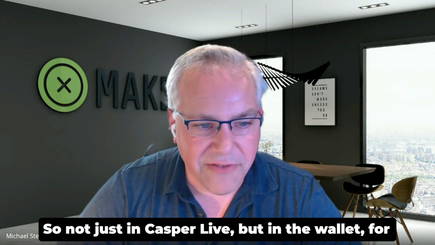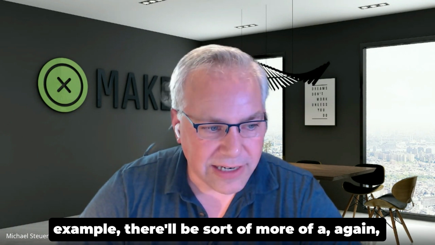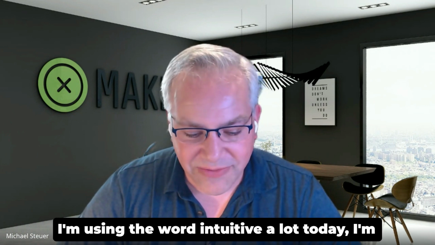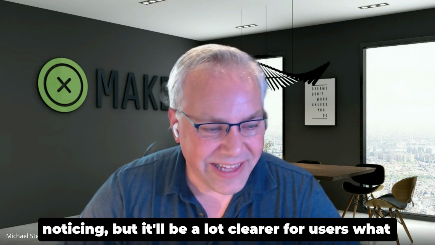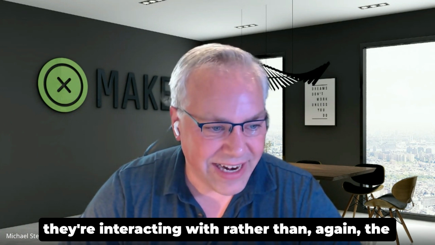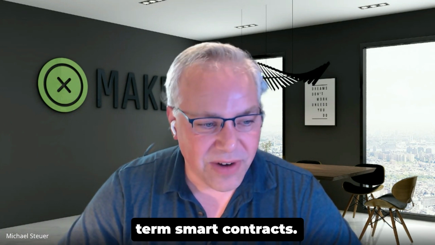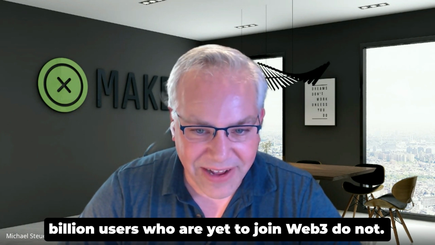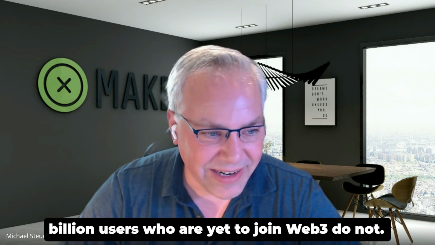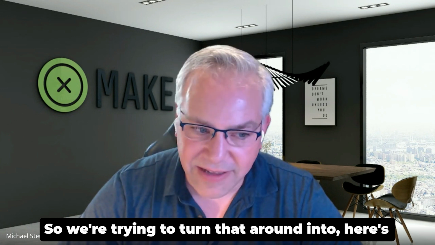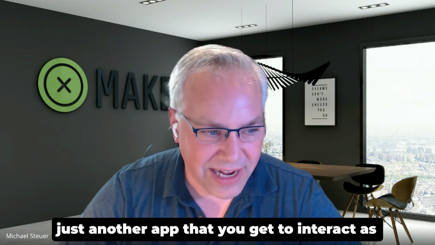So not just in Casper Live, but in the wallet, for example, there will be more of a, again, I'm using the word intuitive a lot today, I'm noticing, but it'll be a lot clearer for users what they're interacting with rather than, again, the term smart contracts. You and I know what it means, but the 10 billion users who are yet to join Web3 do not. So we're trying to turn that around into, here's just another app that you get to interact with as well.